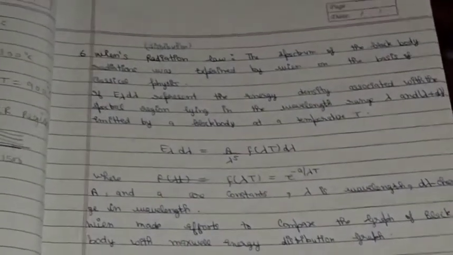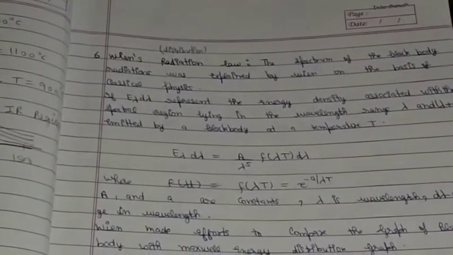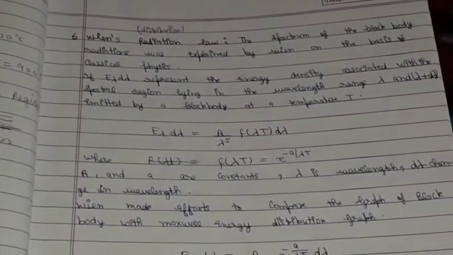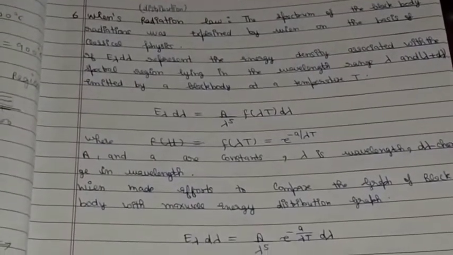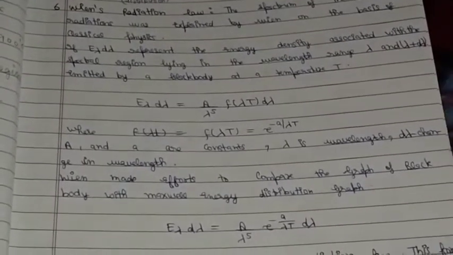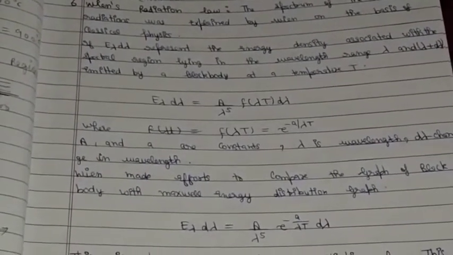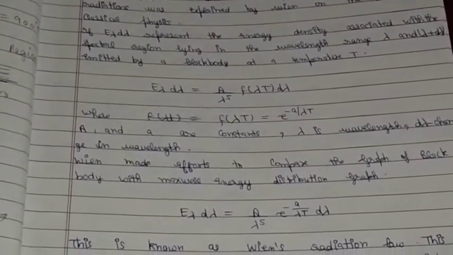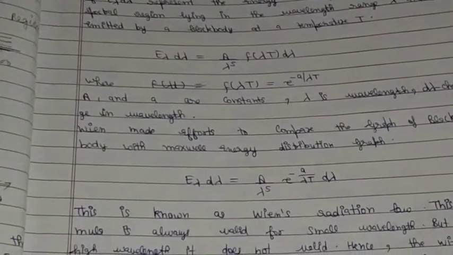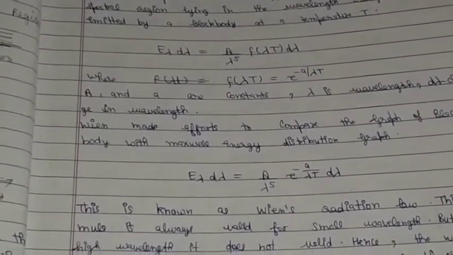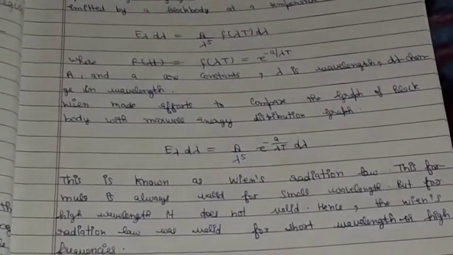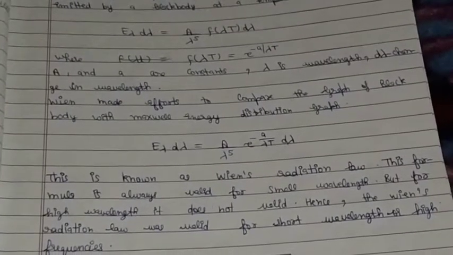Wien's distribution or Wien's radiation law. The spectrum of the black body radiation was explained by Wien on the basis of classical physics. If E lambda d lambda represents the energy density associated with the spectral region lying in the wavelength range lambda to lambda plus d lambda emitted by a black body at temperature T, then E lambda d lambda is equal to A upon lambda raised to power 4 times f of lambda T d lambda, where f of lambda T is equal to e raised to power minus a by lambda T. A and a are constants, lambda is wavelength, and d lambda is the change in wavelength.